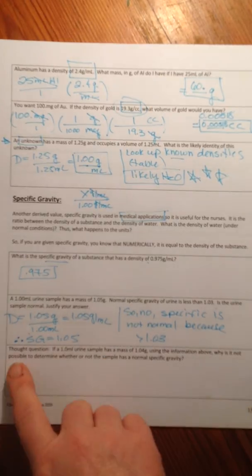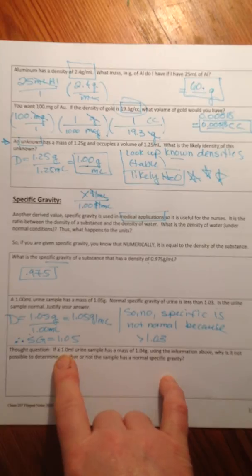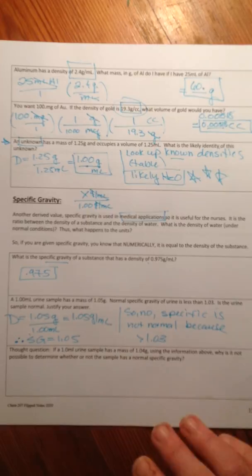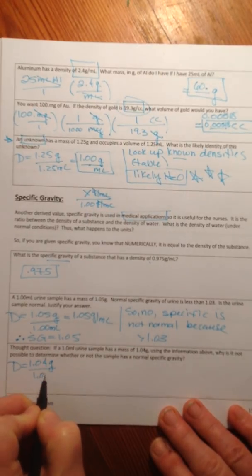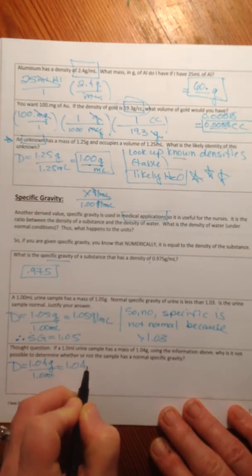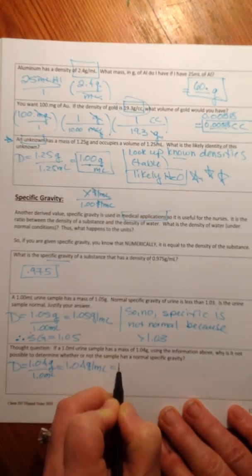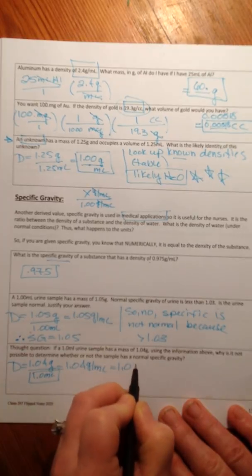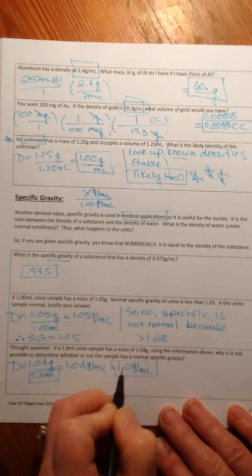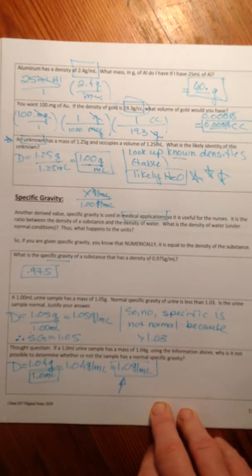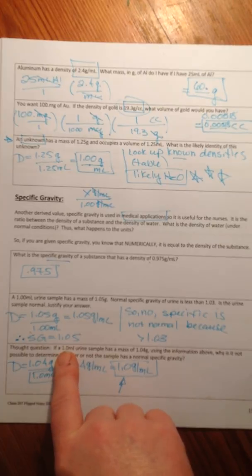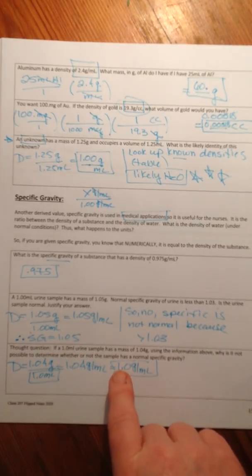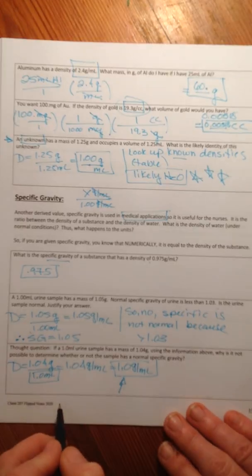Okay? And then a thought question. If a 1 milliliter sample was used, 1.0 is only two significant figures. So density, 1.04 grams per 1.0 milliliters, 1.04 grams per milliliter, rounded to sig figs, only gives us two significant figures. And therefore, your measuring device was not good enough to discern whether this is normal or abnormal.